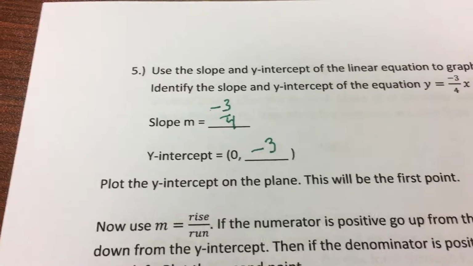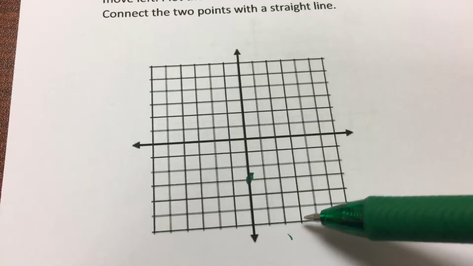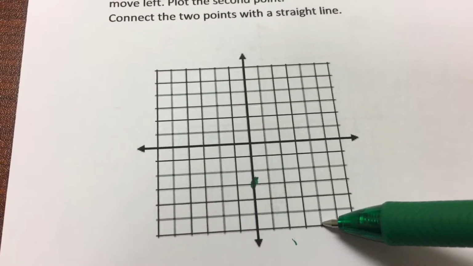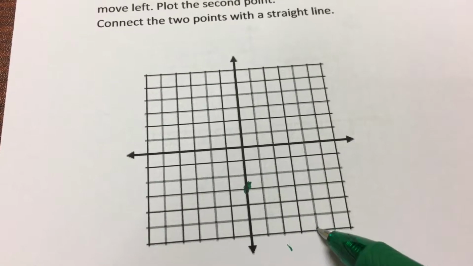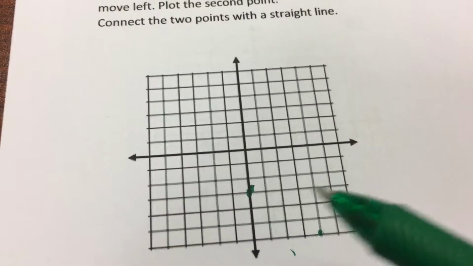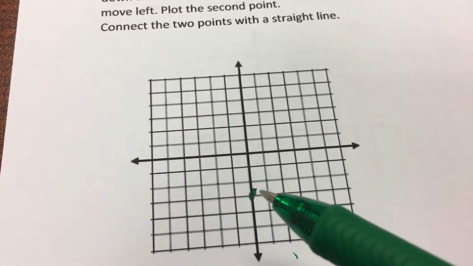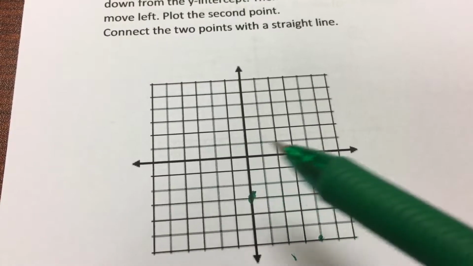Our denominator is +4, so we're going to go to the right. 1, 2, 3, 4, and put a point right here. Right there. Notice we went down 3 over 4. If it had been a positive value on the numerator, we would have went up and to the right.